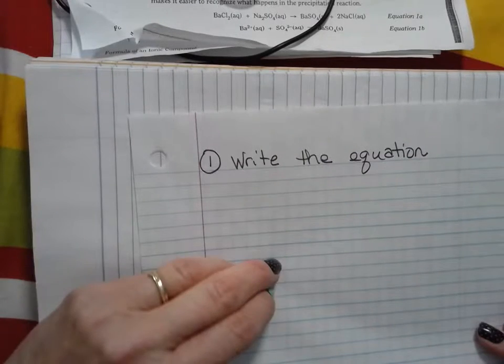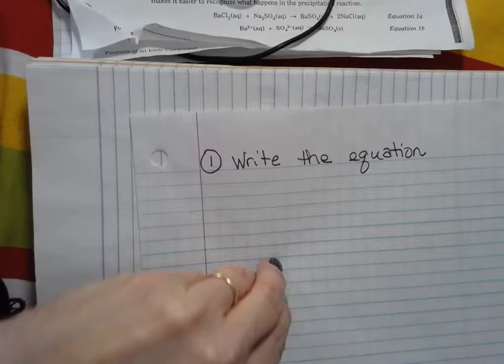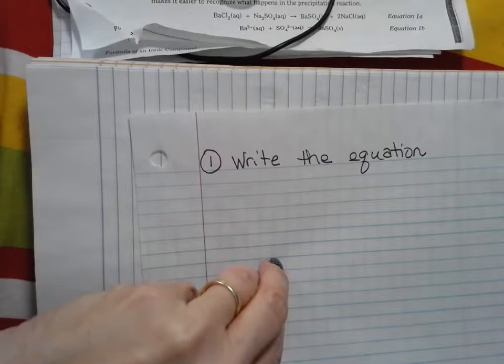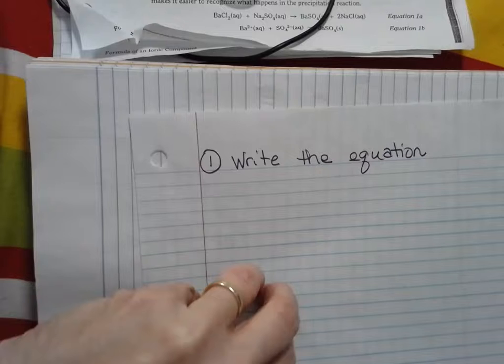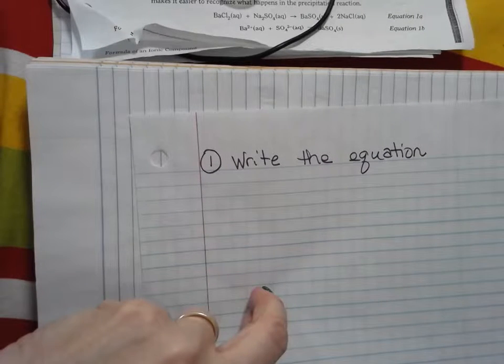Step 1, you're going to write the equation. Now in this case, it's been done for you. You did not have to come up with the phases. You did not have to come up with what you're starting or ending with.